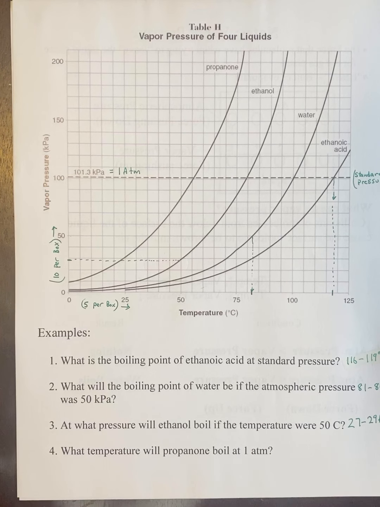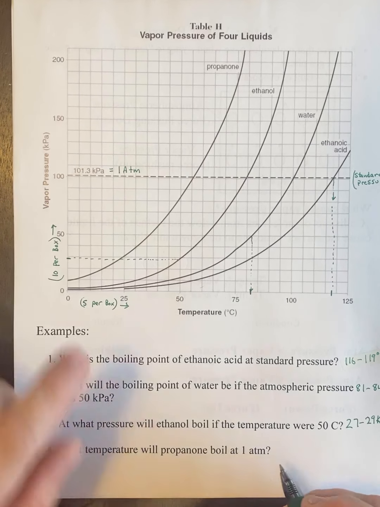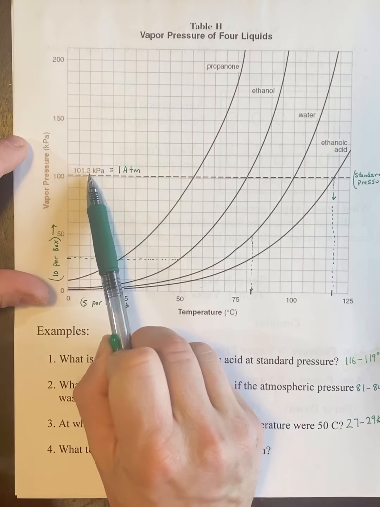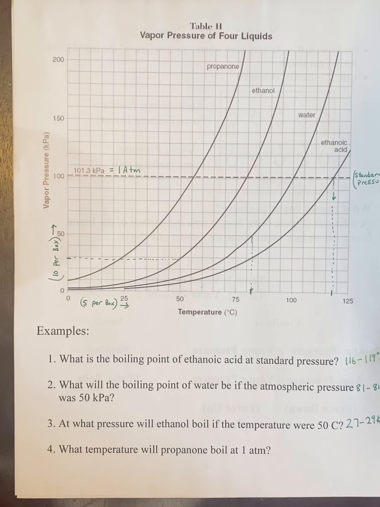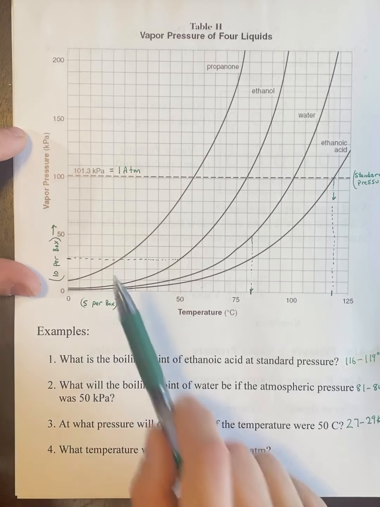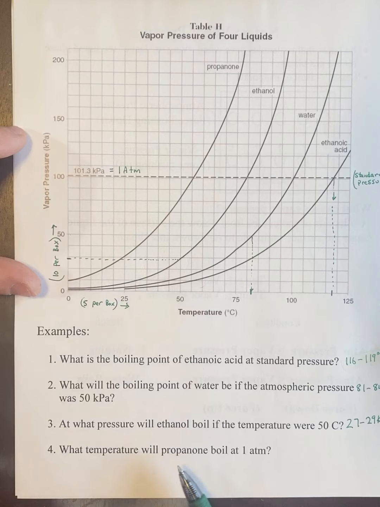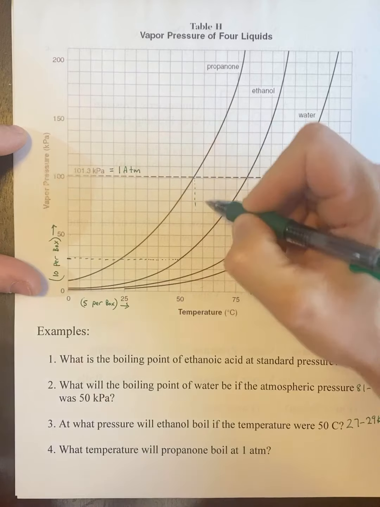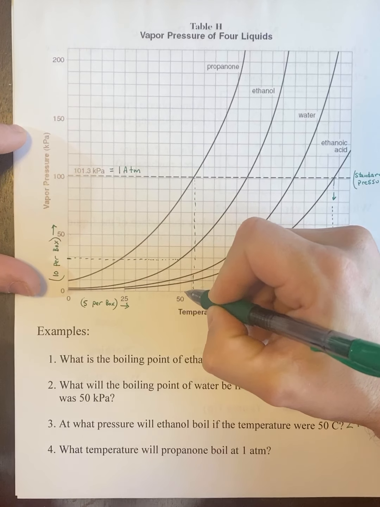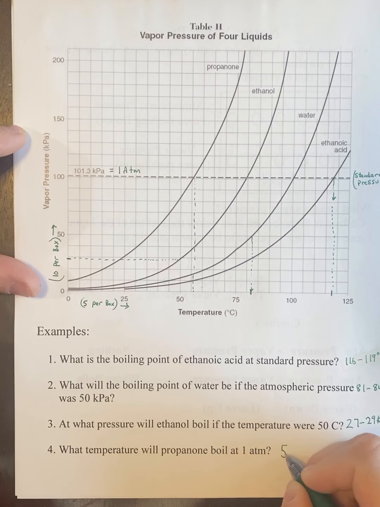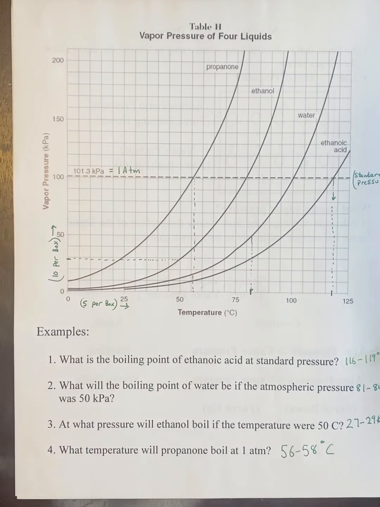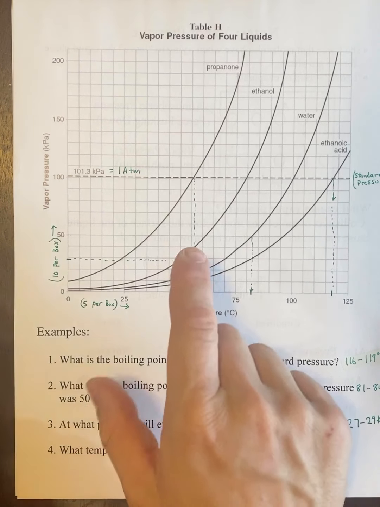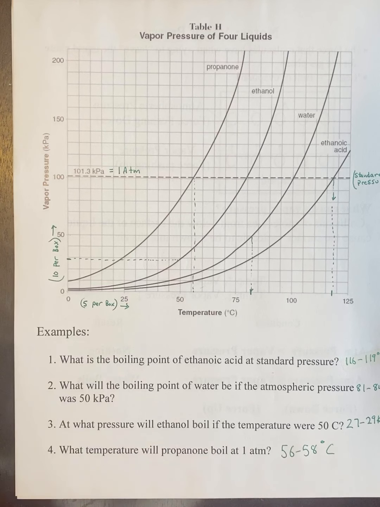And then what temperature will propanone boil at 1 ATM? Again, they like this question because the ATM part isn't written in. They only give you the kPa. They're then expecting you to know that 101.3 kPa is 1 ATM. I would write that in here and here in your reference table. So then you just go to the dotted line. You go to propanone, which is the very first one, and you see that it's a smidge over. So then when I draw my dotted line down, it's going to be like 56 to 58 degrees C. I'd even take 59, but technically if you look, it's much closer. It's kind of in the middle, so I'd take something like that.